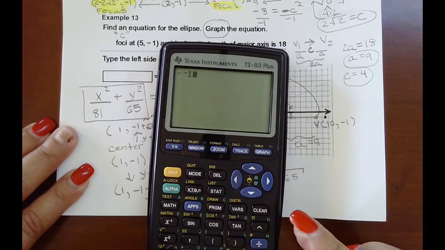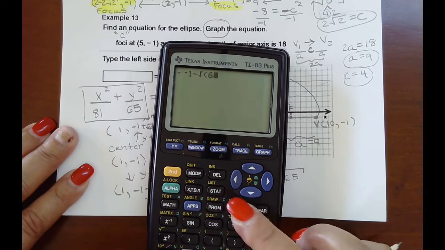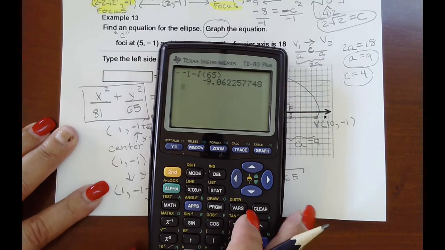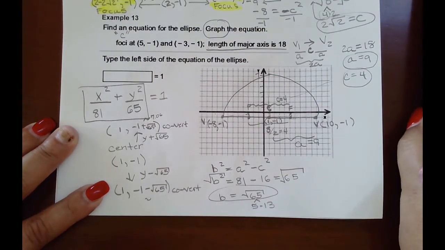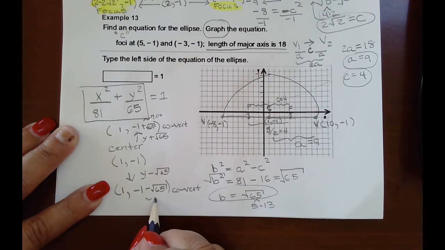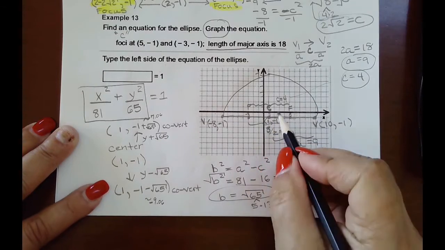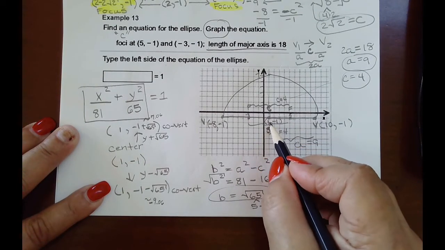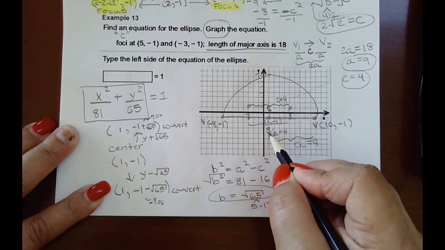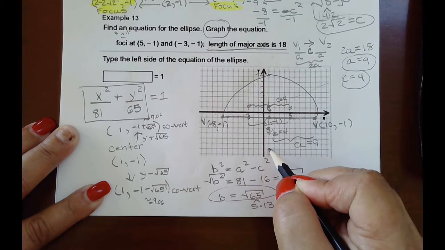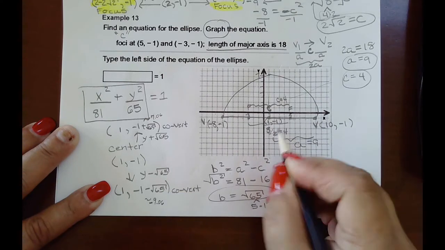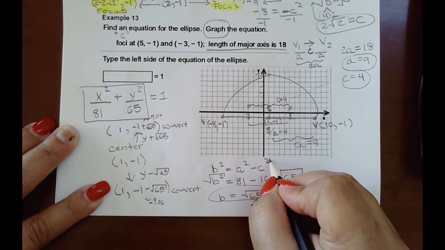That would be negative 1 minus square root of 65, and that would be approximately a little bit lower than negative 9. So this would be negative 1, negative 2, negative 3, negative 4, negative 5, negative 6, negative 7, negative 8, negative 9. It's a little bit lower than that.